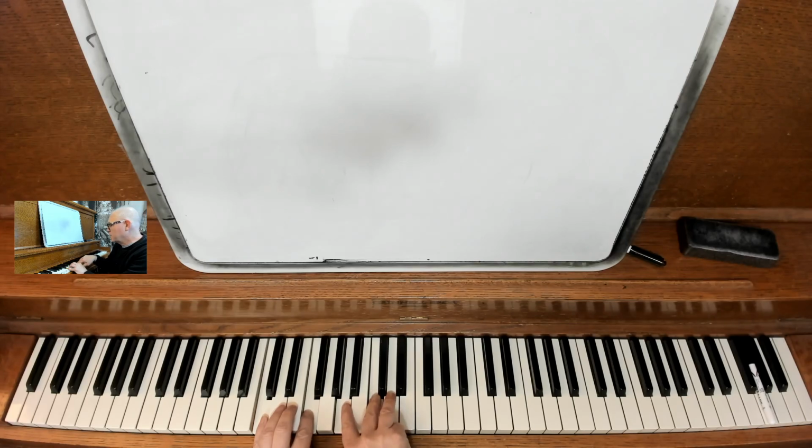Now that's basically, what chord is that? Well, it's basically an F chord, but it has that D in it, which is the 6, and it's an inversion. And you could consider it a D minor chord because it's the same notes as the D minor 7 chord, but that's why it's really not a D minor 7.